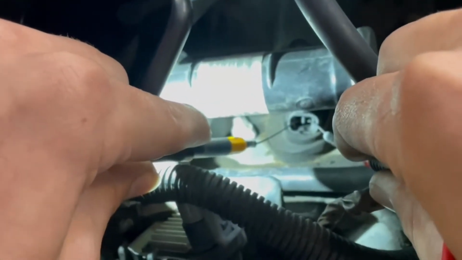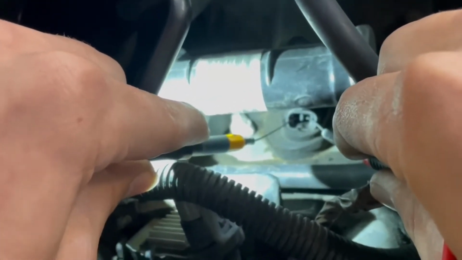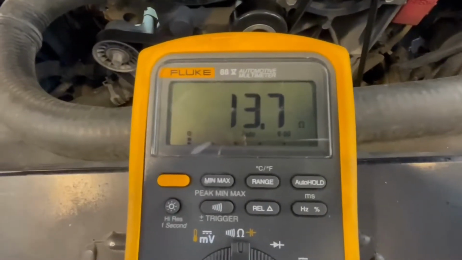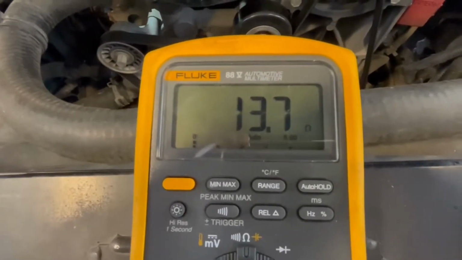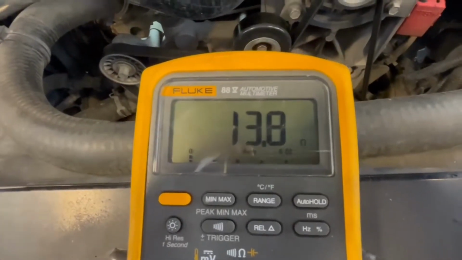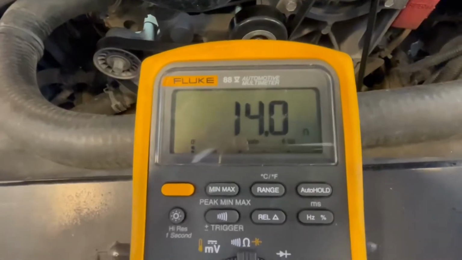Okay, so we are currently testing one of the fuel injectors with the connector unplugged. Jack currently has his leads hooked up into the connector. Over here on our DVOM, we are currently reading 13.8, 13.7 ohms. This is within specification for this vehicle due to the specification being 12 to 13 ohms.